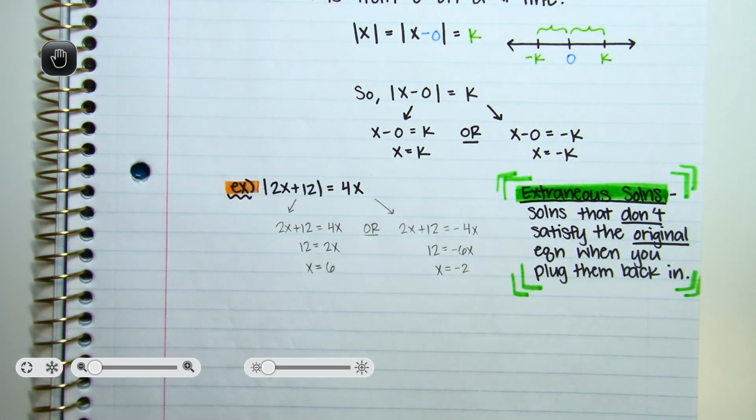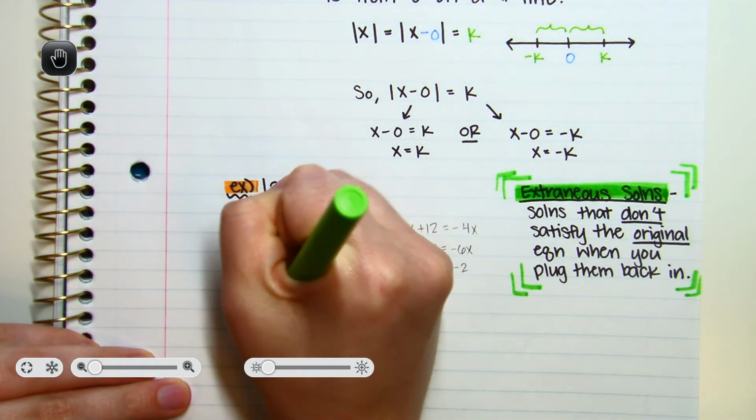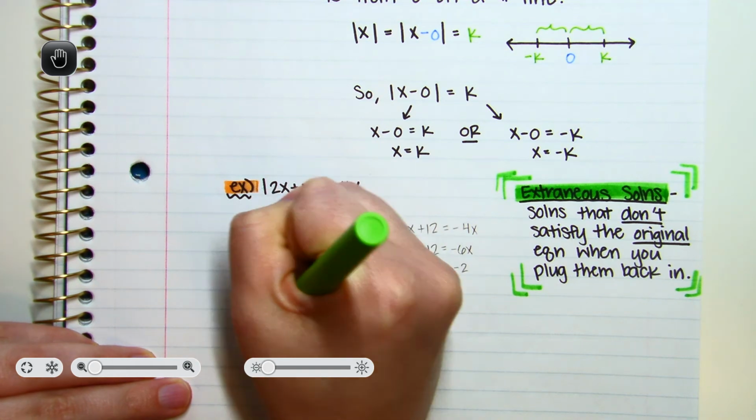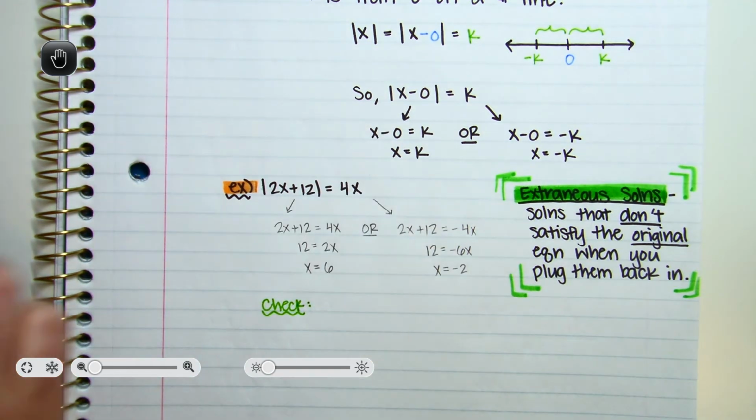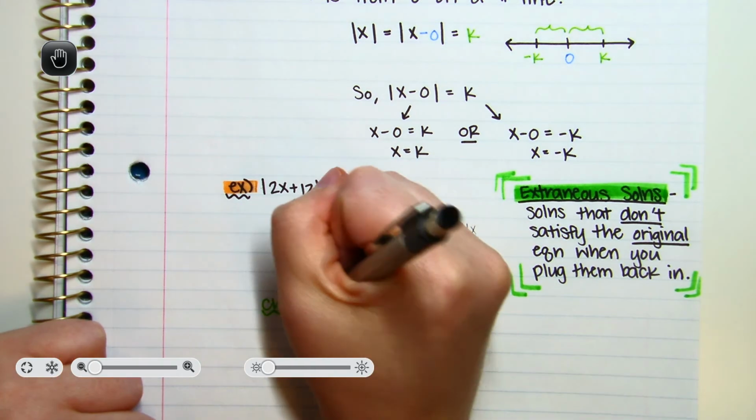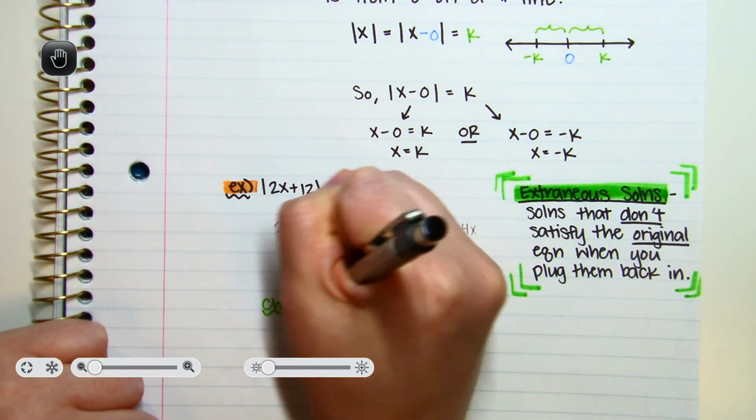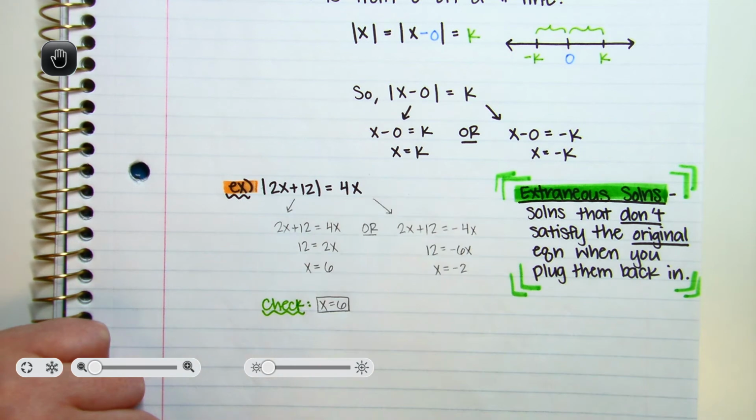So those are my two answers that look like answers, but we still need to plug them back in and double check to see if they are in fact solutions. So let's check. When I check x equals 6, I'm going to plug it back into the original equation.